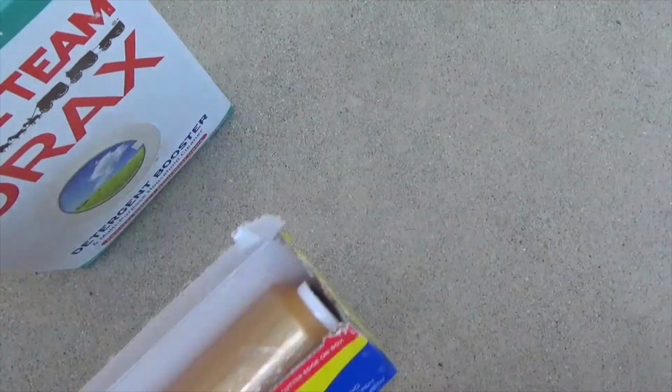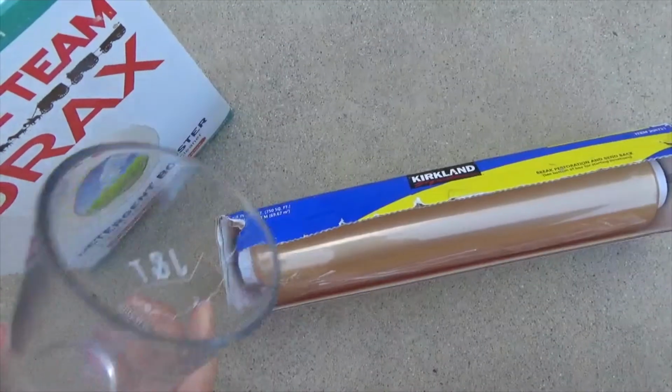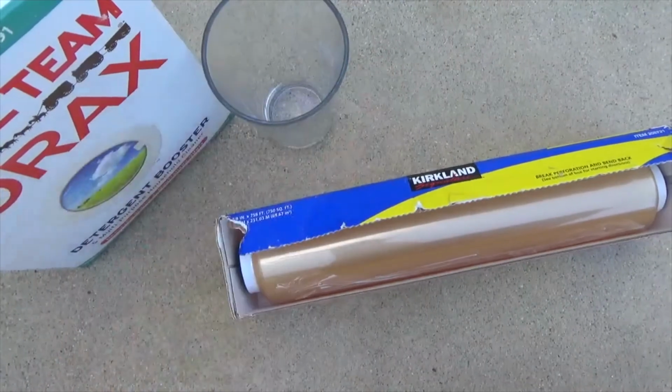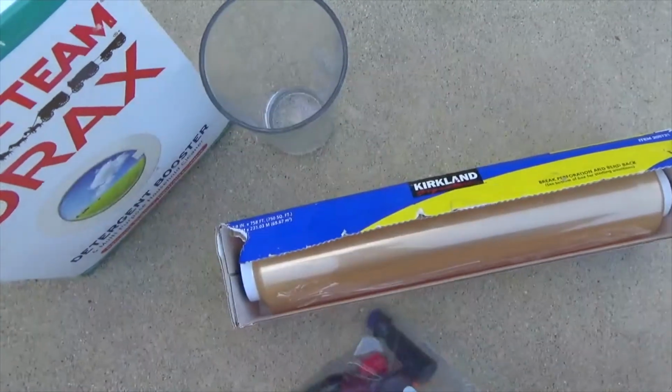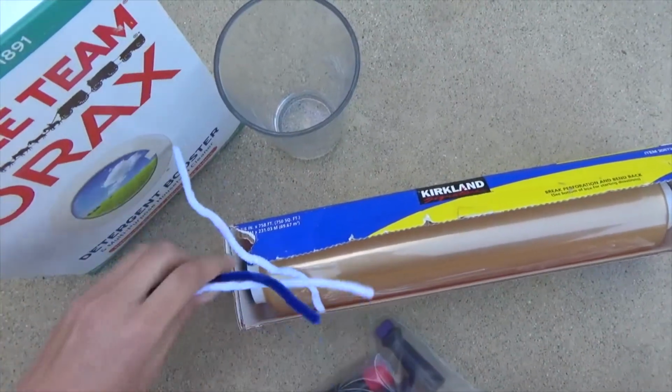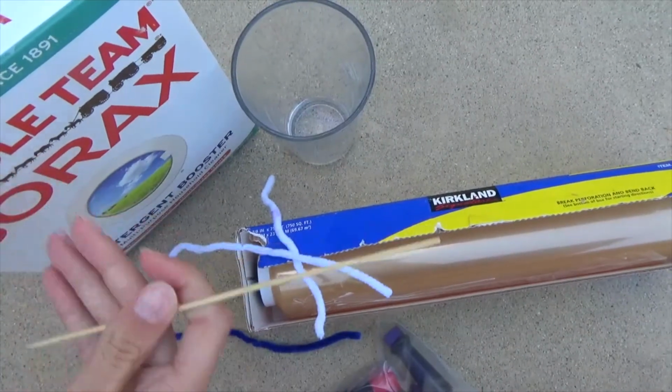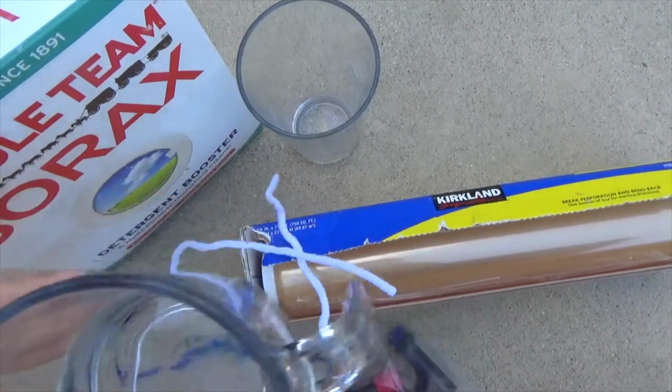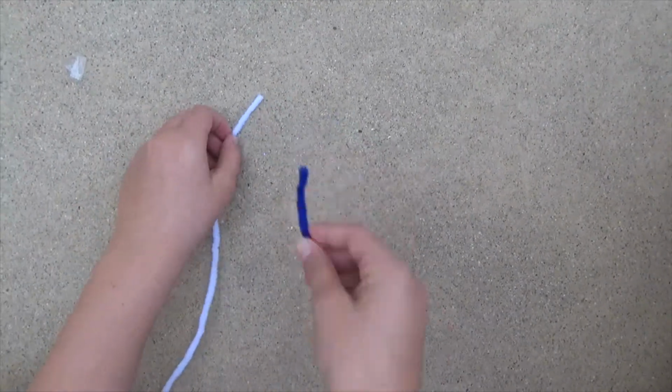Today we will be making crystals. You will need 3 tablespoons of borax, saran wrap, a glass cup, food coloring, pipe cleaners, a stick, and 1 cup of hot water. While you're waiting, take your pipe cleaners and twist them into a shape that you want.